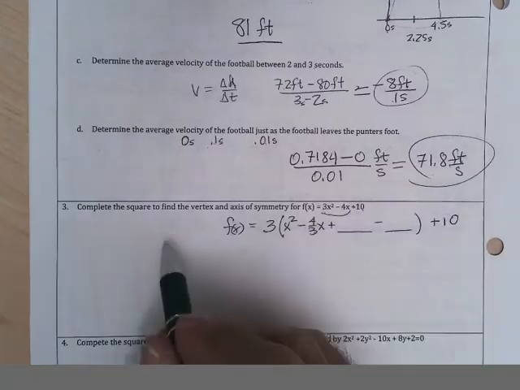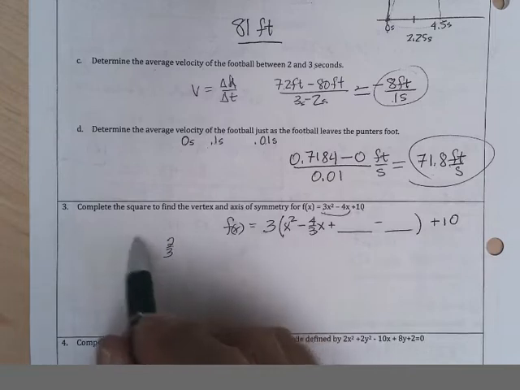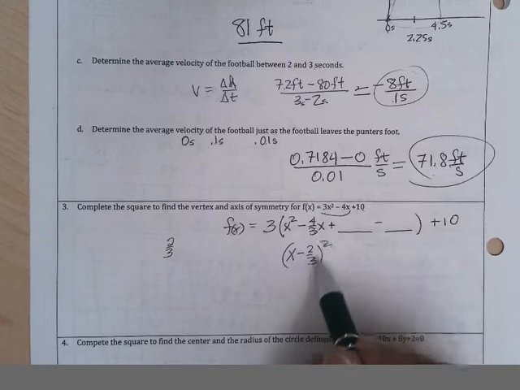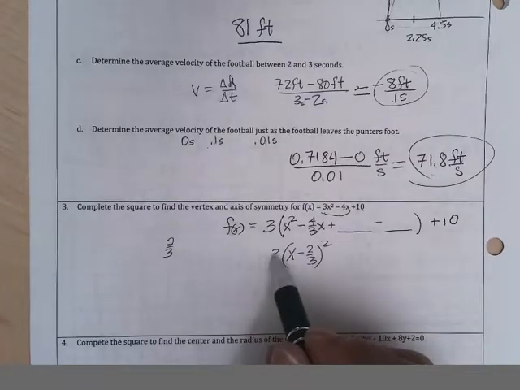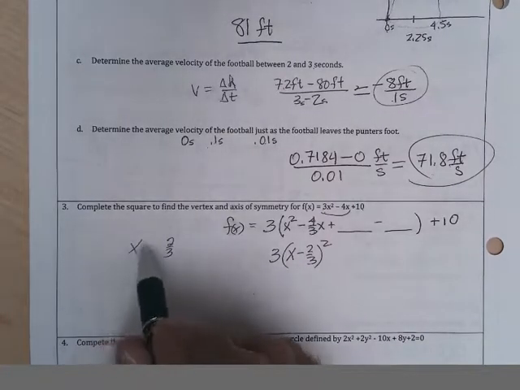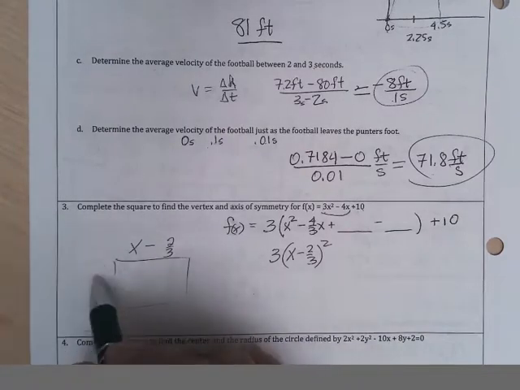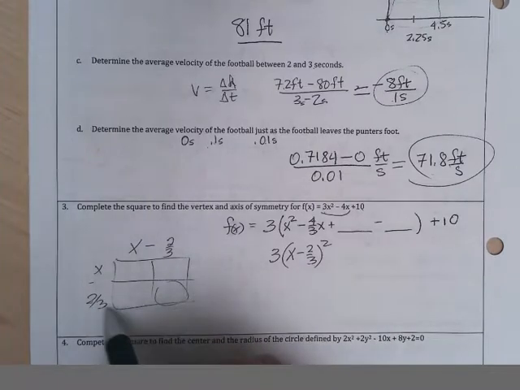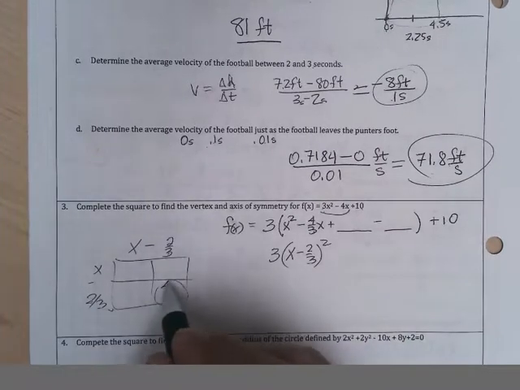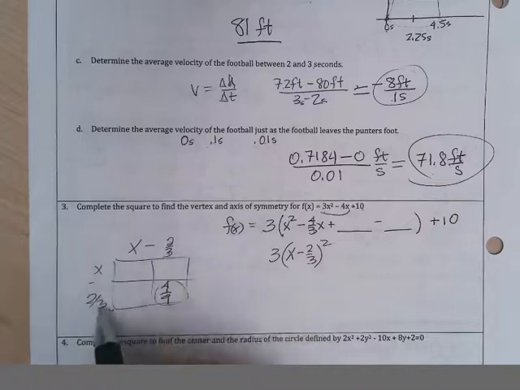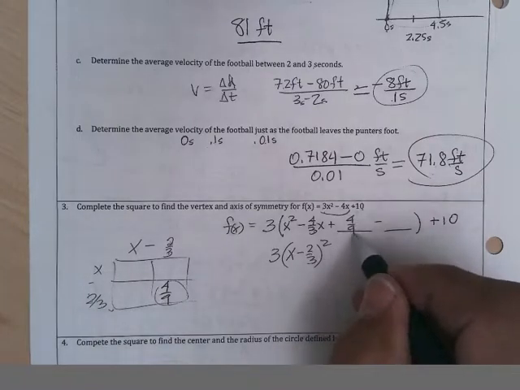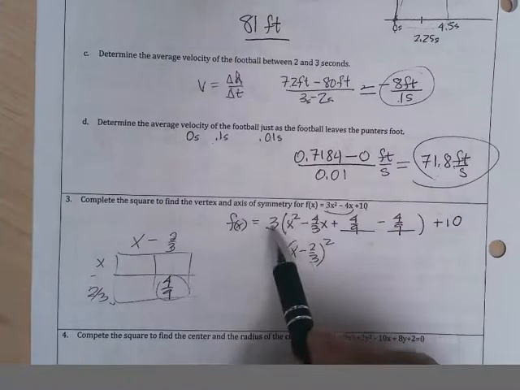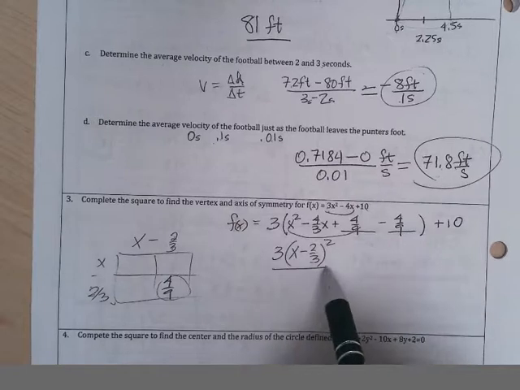Half of 4/3 is 2/3. So I'm going to have x minus 2/3 squared, because half of that goes in there. It's going to be times 3, and it's x minus 2/3 and x minus 2/3, so the square that we need to complete the square is 2/3 times 2/3, which is 4/9. 2 times 2 over 3 times 3, 4/9.